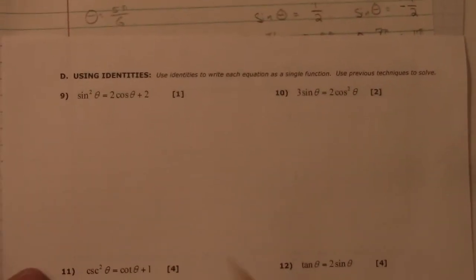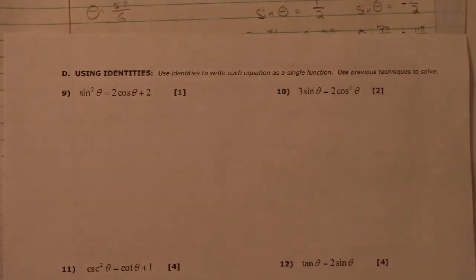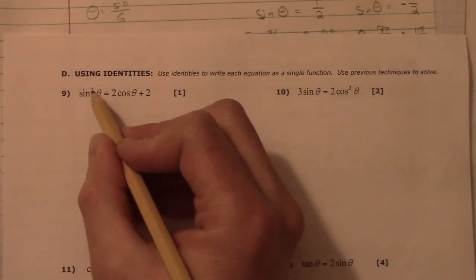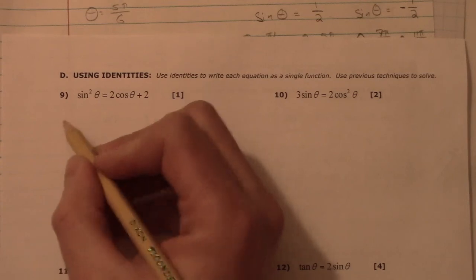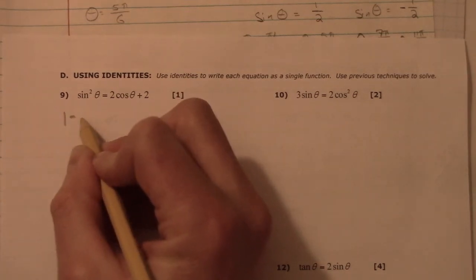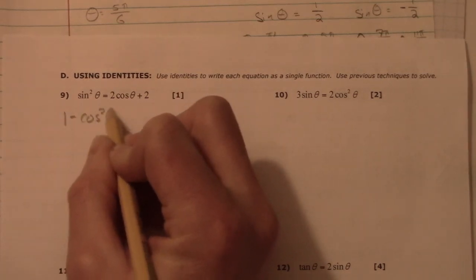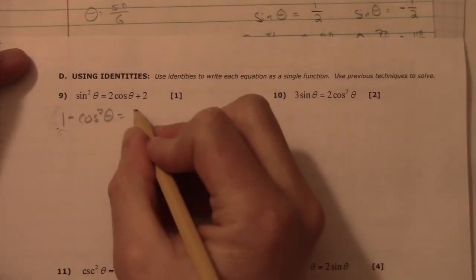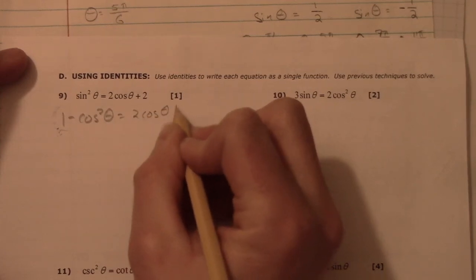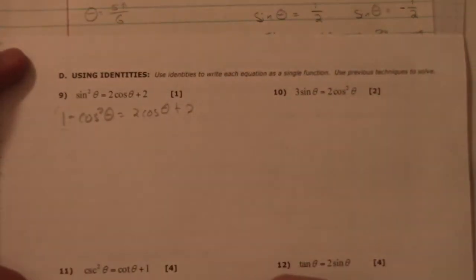The last but not least, solve using identities. And we just did those. So solve using identities. I see a sine squared theta. I want to rewrite sine squared theta as 1 minus cosine squared theta. I don't really need parentheses on that. And then that's going to equal 2 cosine theta plus 2. Now what am I going to do from here?